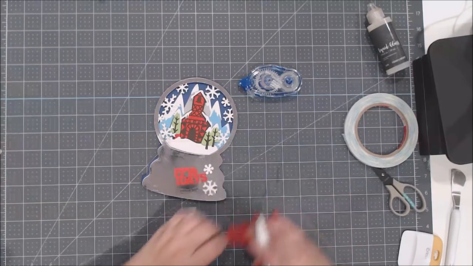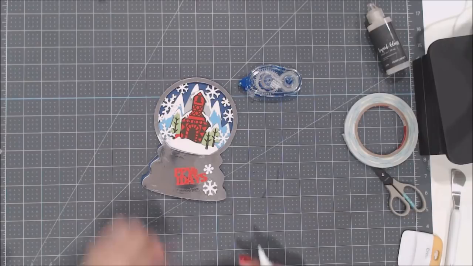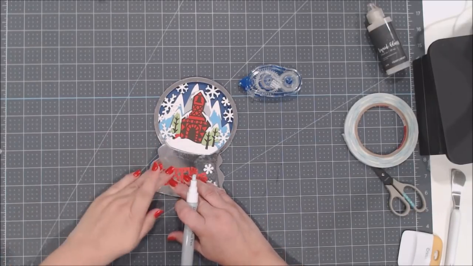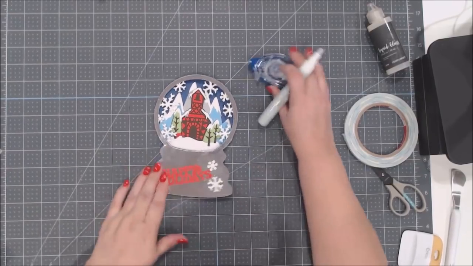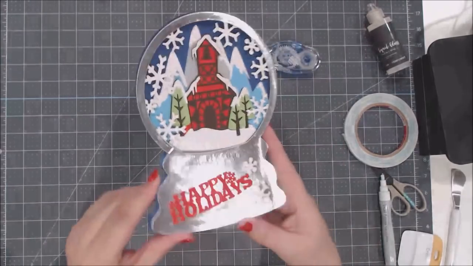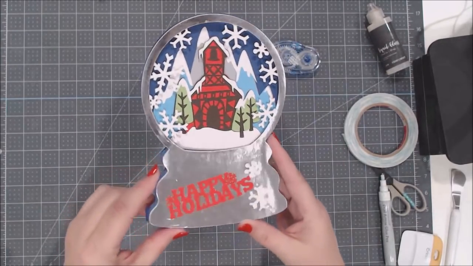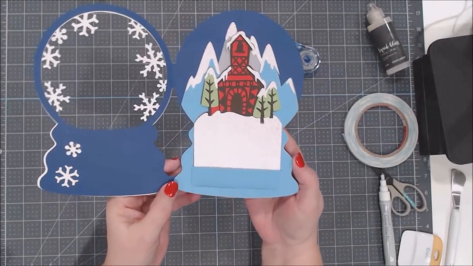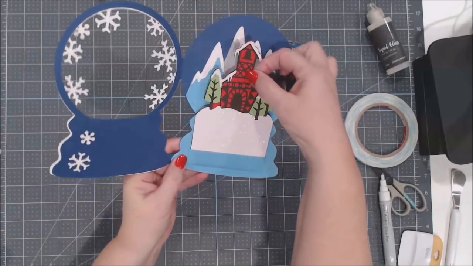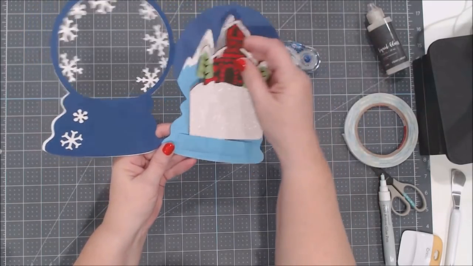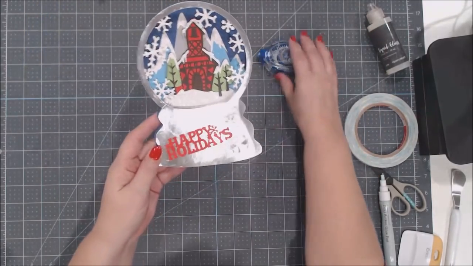I'm just adding that last bit of adhesive. Just like this. Okay, so let me show you the card. So here is this beautiful layered card. Look how pretty that is. It's super pretty. And then you open it up and there's your inside part, and then they could pull this piece out and have a sentiment on the inside of the card. So that's the snow globe card.